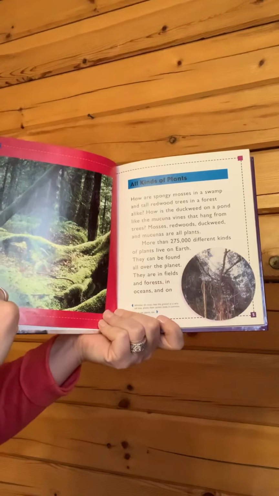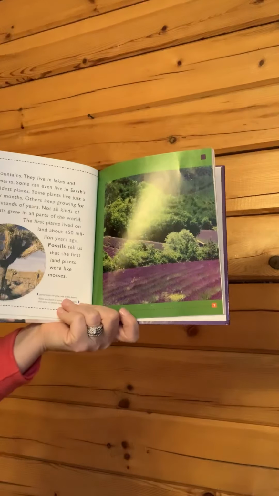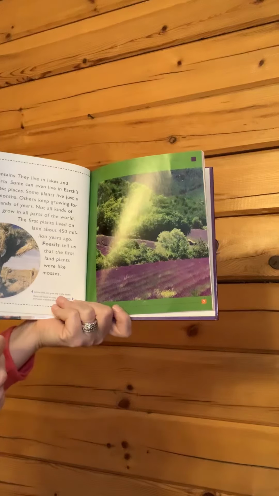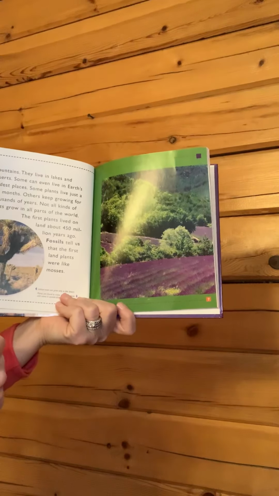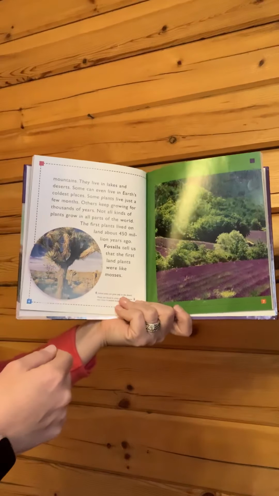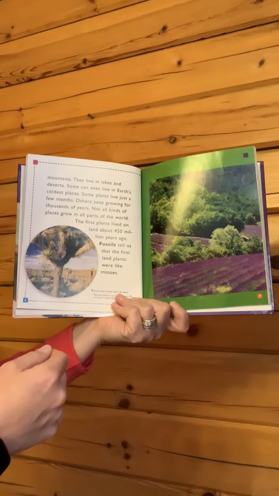They are in fields and forests, in oceans, and on mountains. They live in lakes and deserts. Some can even live in Earth's coldest places. Some plants live just a few months. Others keep growing for thousands of years. Not all kinds of plants grow in all parts of the world.